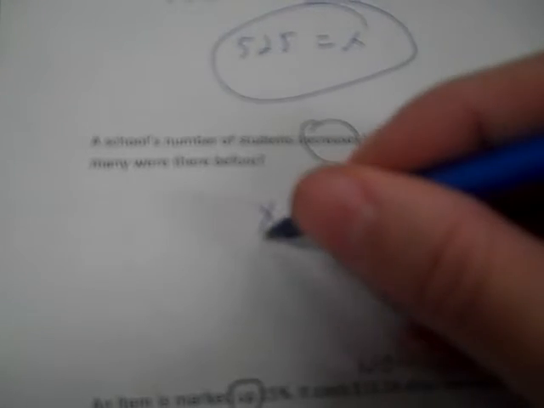Now, I can't multiply because we have X there, so I do the opposite. So I divide both sides by 0.95. I can't actually do the multiplication operation because I have an X as one of my factors. So 600 divided by 0.95 is 631.5, rounded up to 632. Okay. So the original is 632 students. And they decreased by 5%, and there's 600 new.